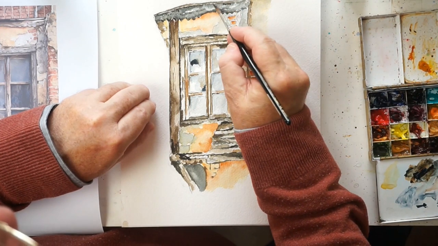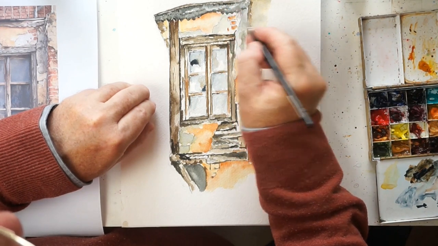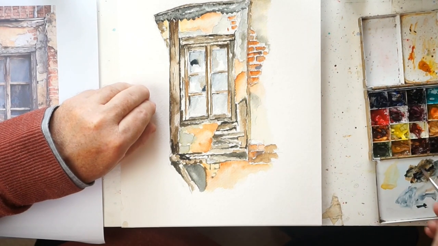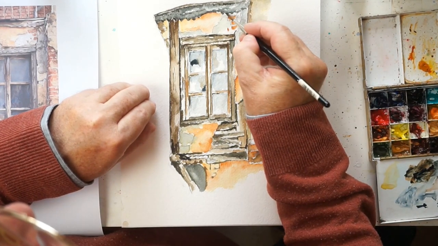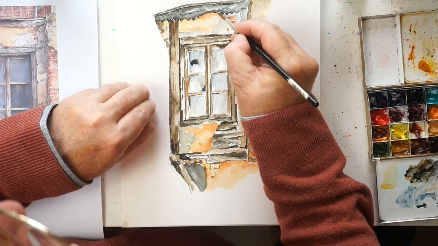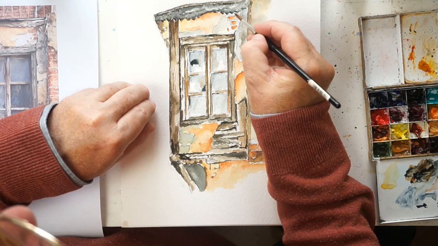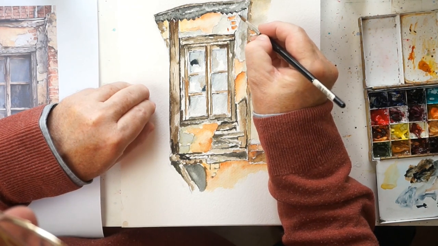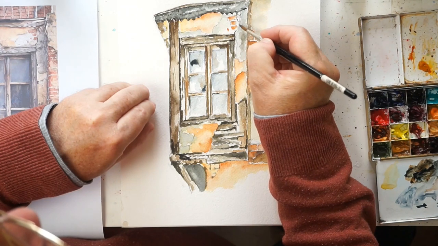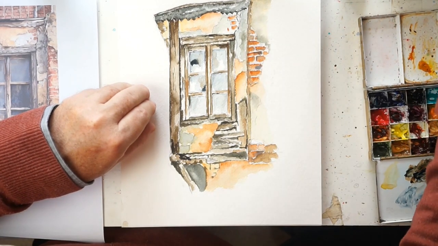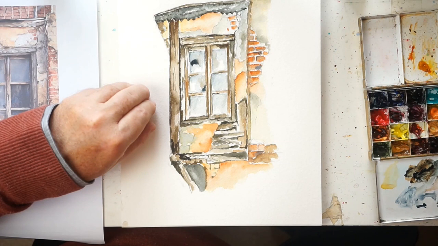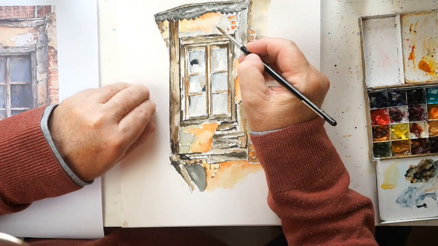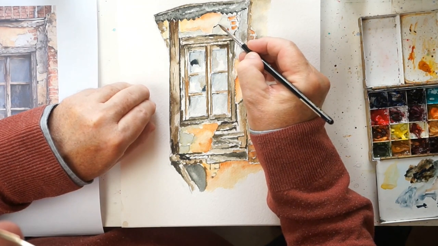Brushing over the top there just to get a bit of texture going. And in some places the shadow where you've got the plasterwork coming away from the brickwork and the concrete and so forth, a little bit of shadow work around there.